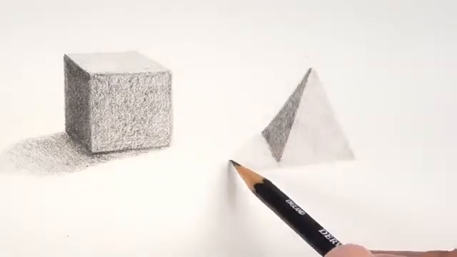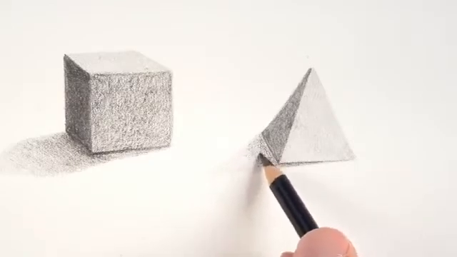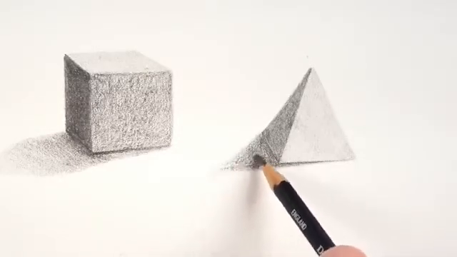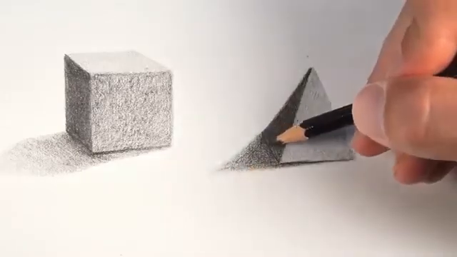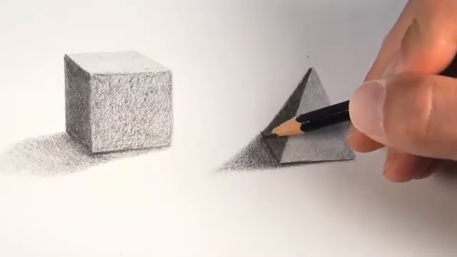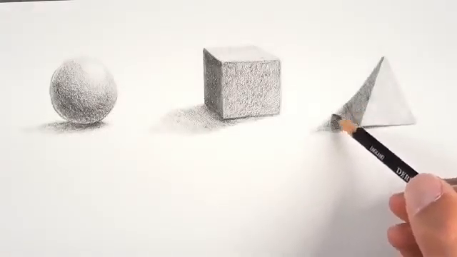We'll add a bit of cast shadow, and of course it should follow the same form as what we drew. In this case, it will be a triangular shape. And then we'll go back with the softer graphite, darkening the values even further. We can clean up the applications with the H pencil and smooth out any of the texture that was left by the softer graphite pencil.